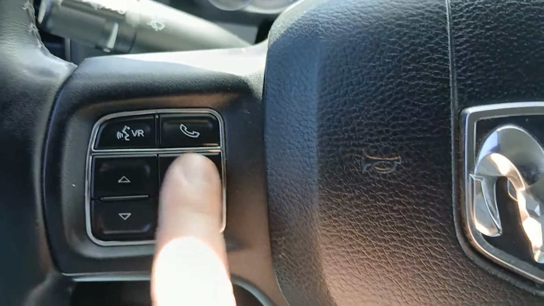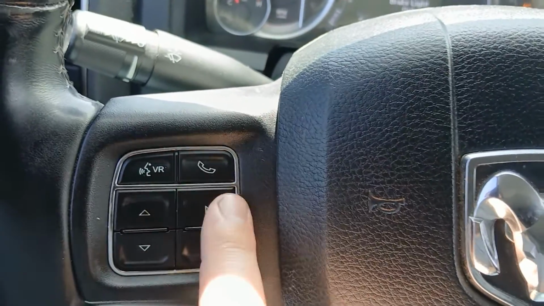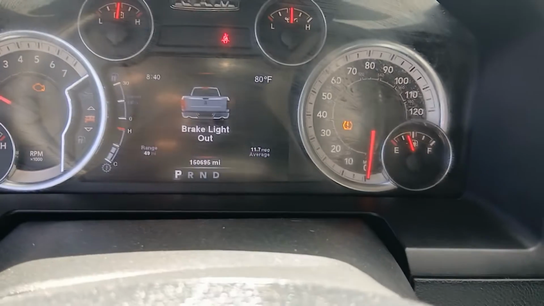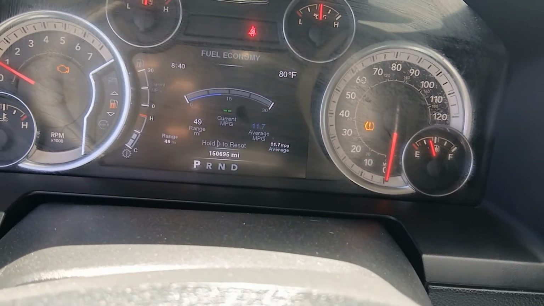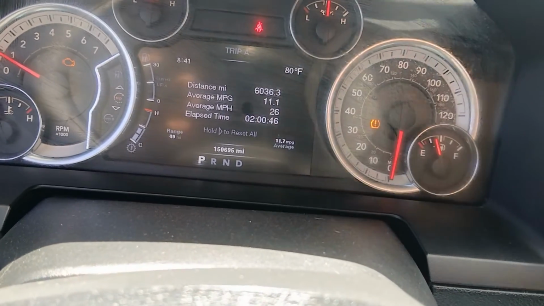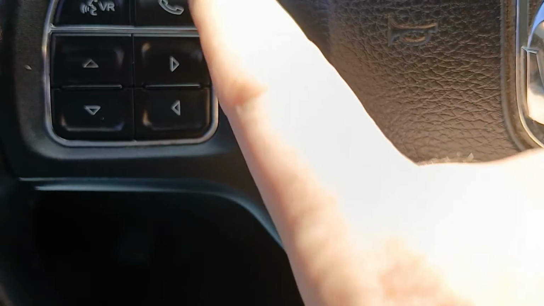At which point we're going to be using these arrows to toggle between all the various options, up and down primarily, and then we'll use this one in a moment. So I'm just gonna keep clicking down until we get to trip A. So I'll just keep clicking through. Here's trip A now. So now as it shows, press right to reset all, which would be this one here.